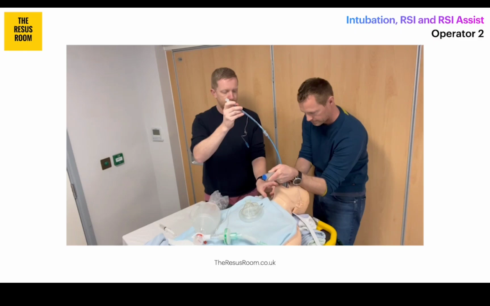Now it's just worth saying at this point, sometimes the bougie gets held up on the plastic connector at the end of the tracheal tube. And just to sort that out, you can apply a little bit of pressure to straighten out the bougie within the tube, and often that allows the tube just to continue sliding down.